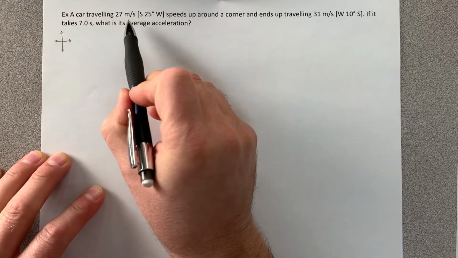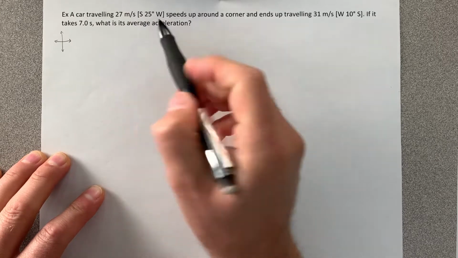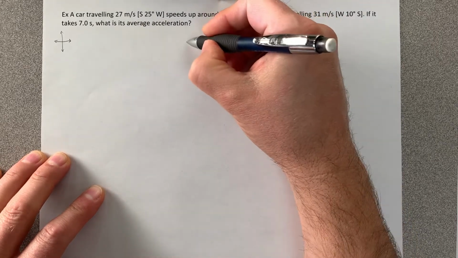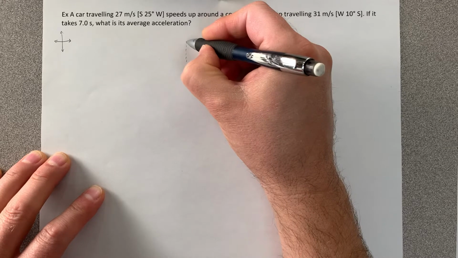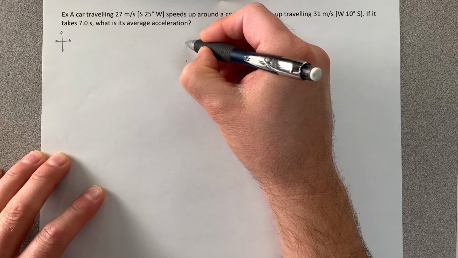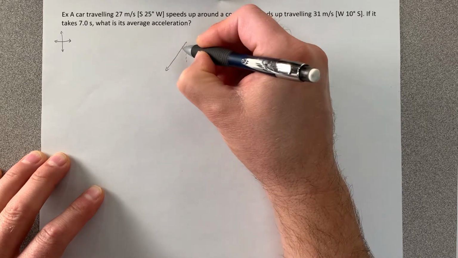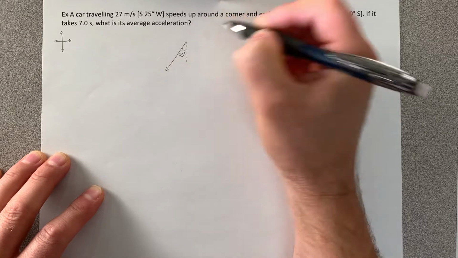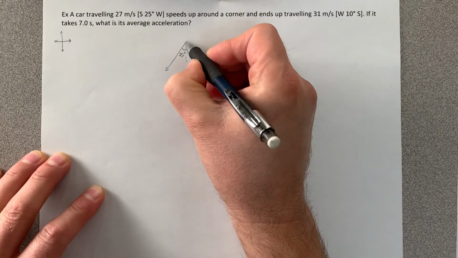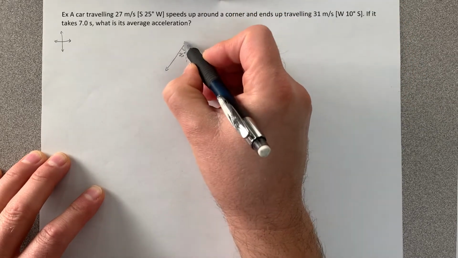The car is traveling 27 meters per second, south 25 west. So here is straight south, here is south 25 west. We're going somewhere over this way, 25 degrees. So the car enters the corner going this way.